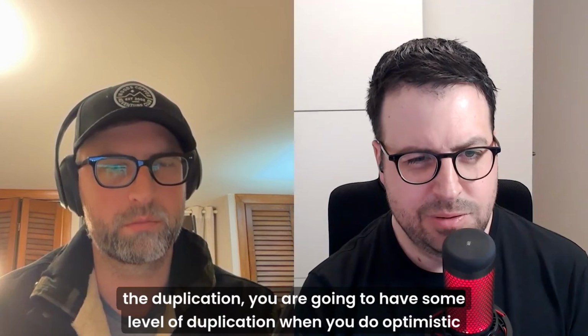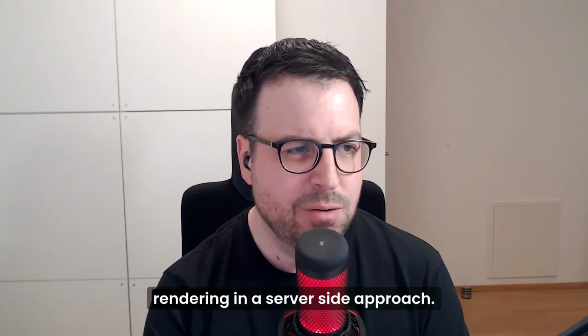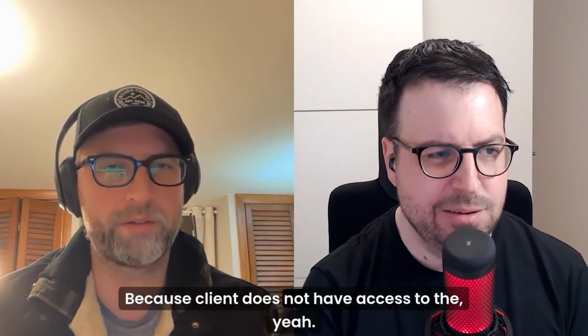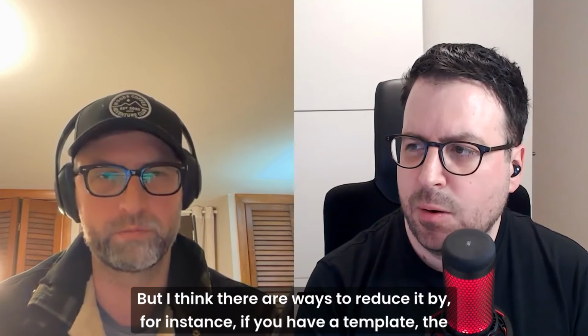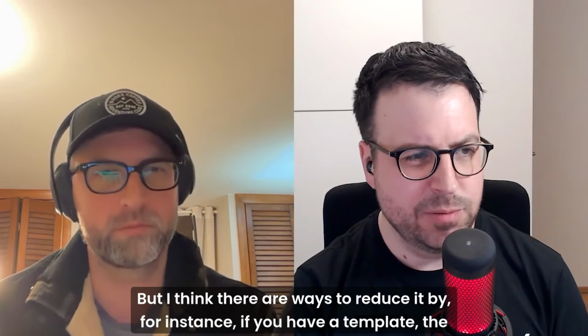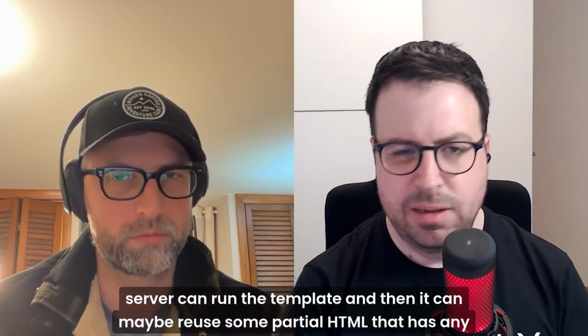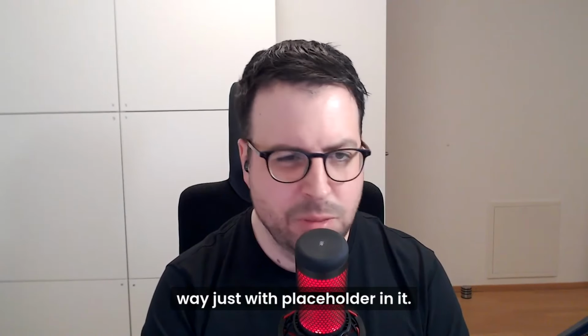You are going to have some level of duplication when you do optimistic rendering in a server-side approach, because the client does not have access to the... Right? But I think there are ways to reduce it by, for instance, if you have a template, the server can render the template, and then it can maybe reuse some partial HTML that it has anyway, just with placeholders in it.